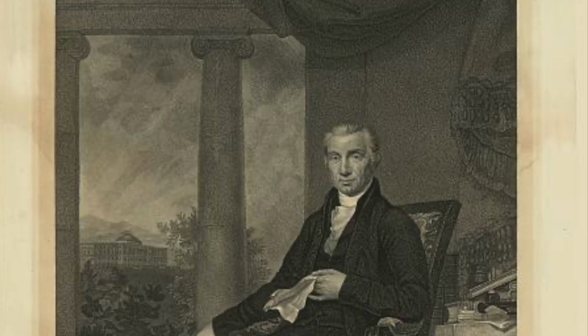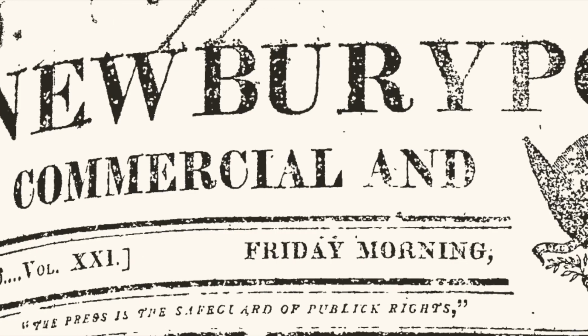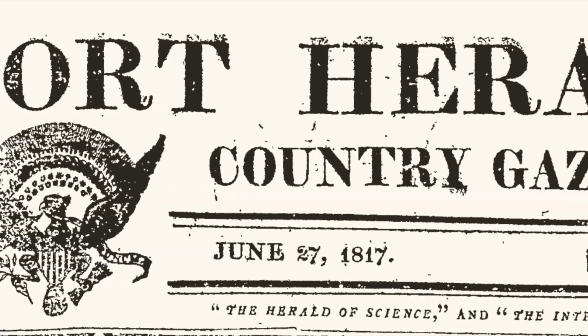There is actually an anecdote featured in two separate newspapers in 1817. One is from the Newburyport Herald, August 6, 1817, and one from Albany, New York Argus, August 22, 1817. That shows the result of that distribution. Whether this interaction happened or not, it exemplifies the sentiment.